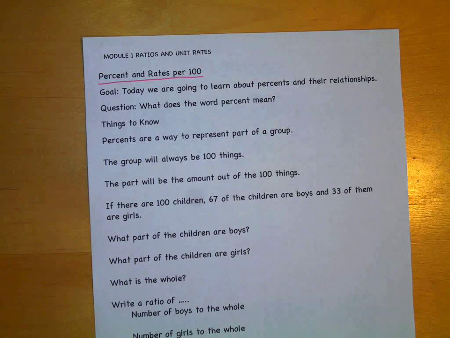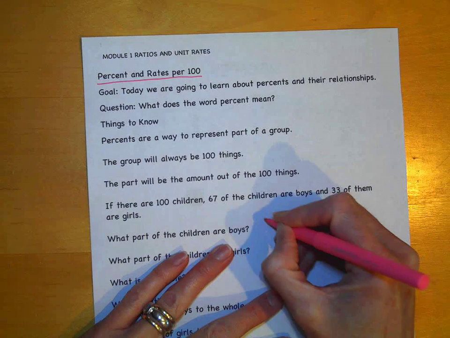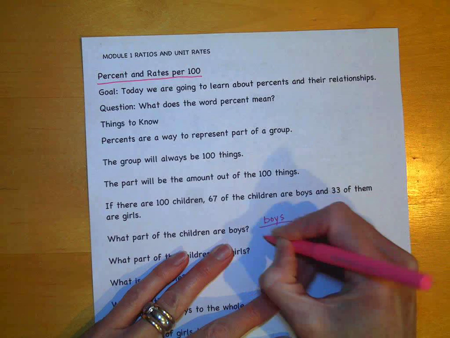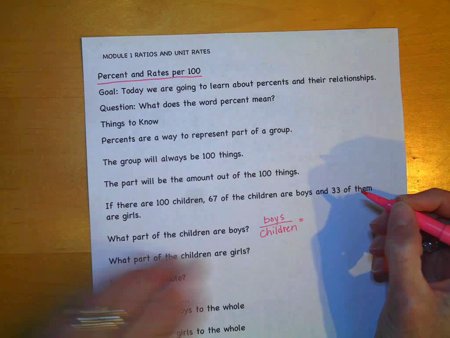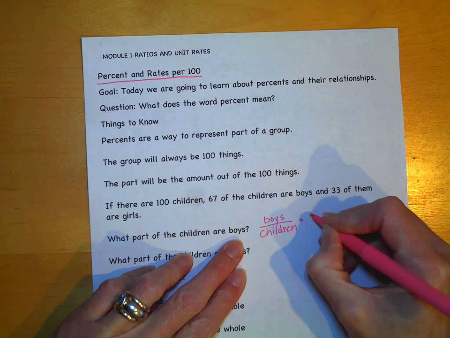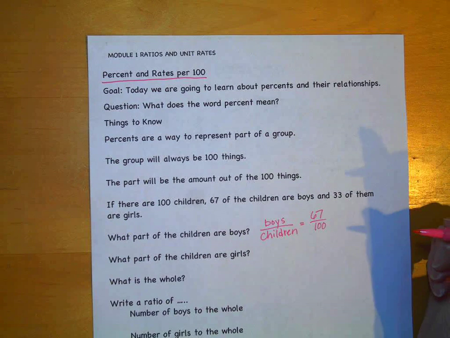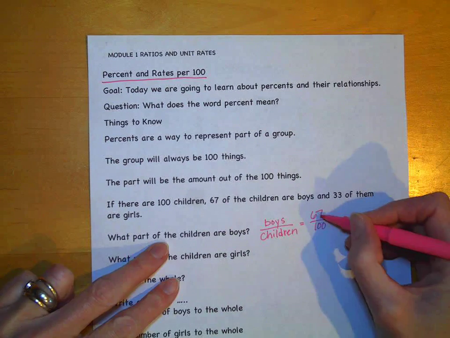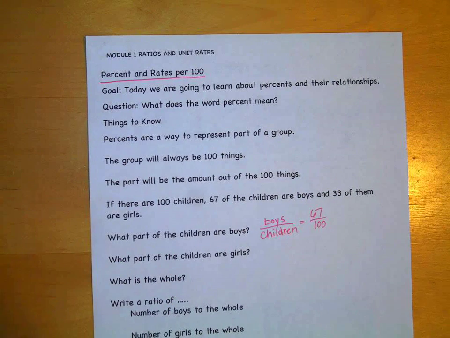So for example, if there are 100 children, 67 of the children are boys and 33 of them are girls. What part of the children are boys? What we're going to do is create our rate, and it says boys to children. For this one, the part of the children that are boys is 67. So we would write 67 out of 100, because that is how many total children there were, and the boys are 67.